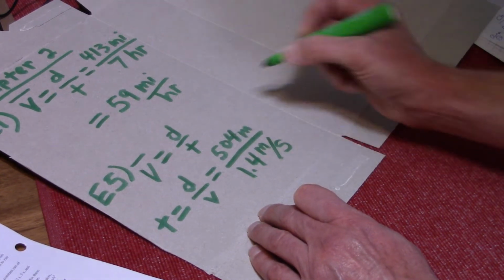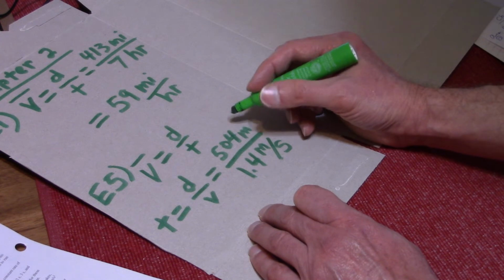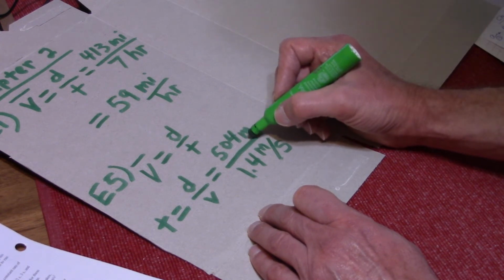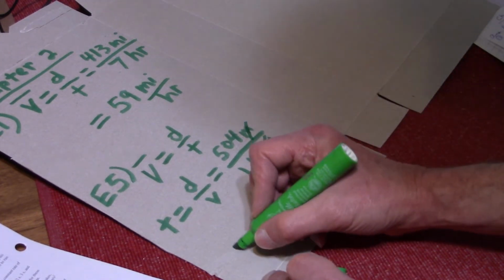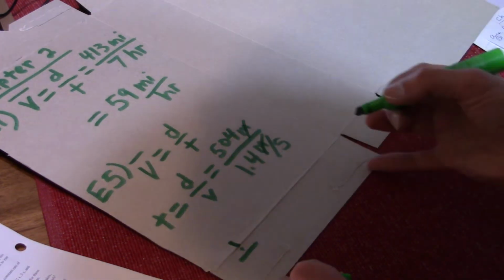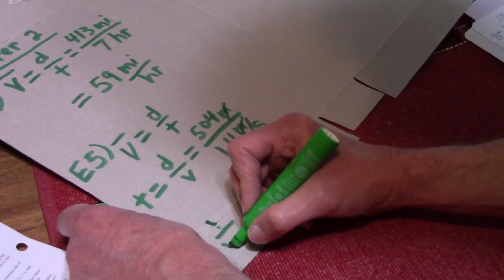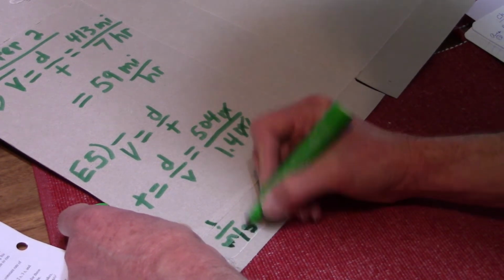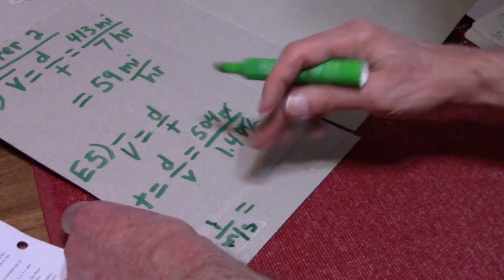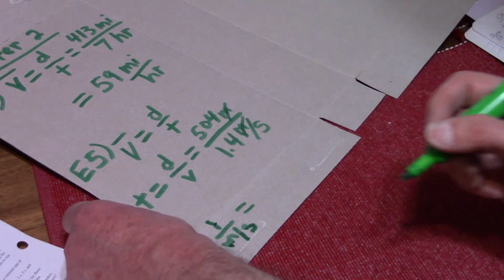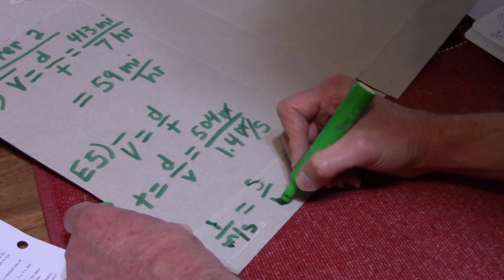meters per second. Units. Now, this is what's important. So the meters cancel out, and you're left with seconds. So remember that from algebra, if you have 1 over meters per second, right, then you inverse your denominator, and that would be seconds over meter.